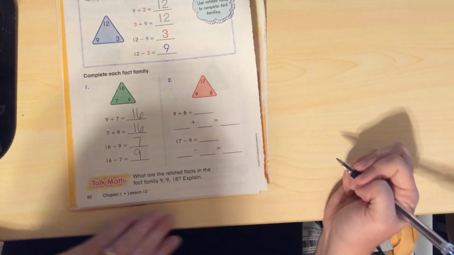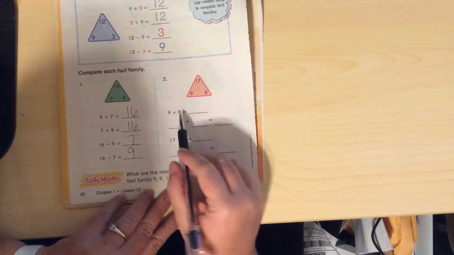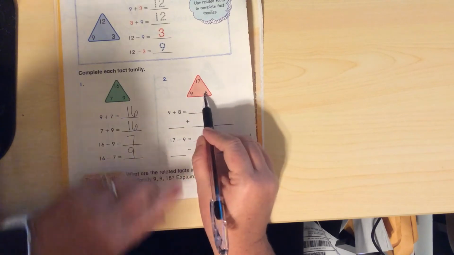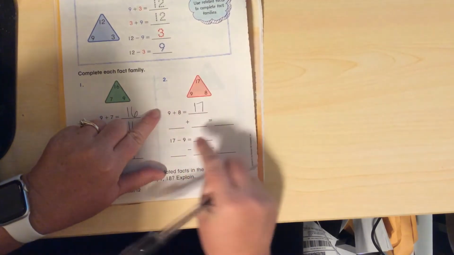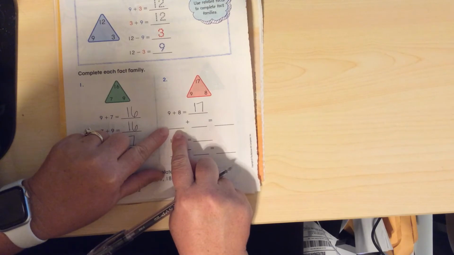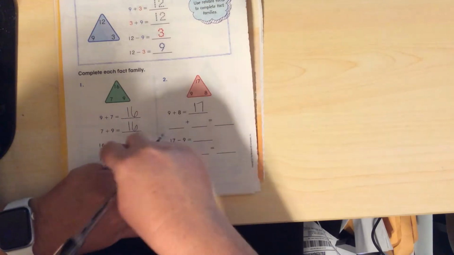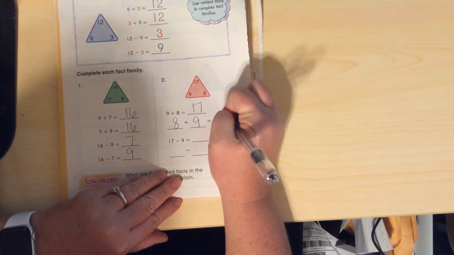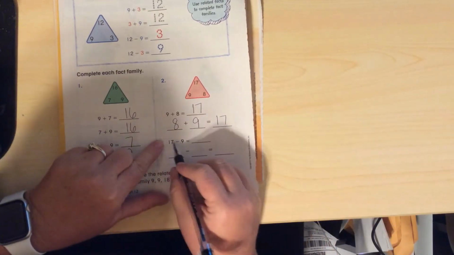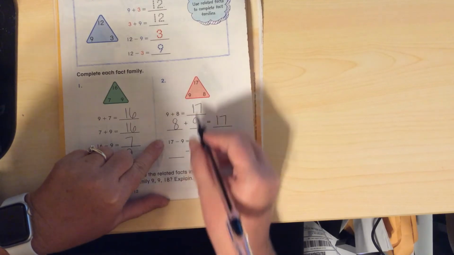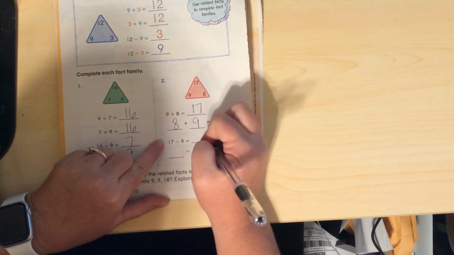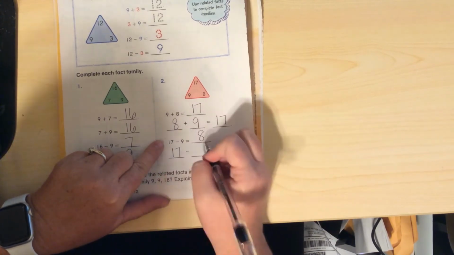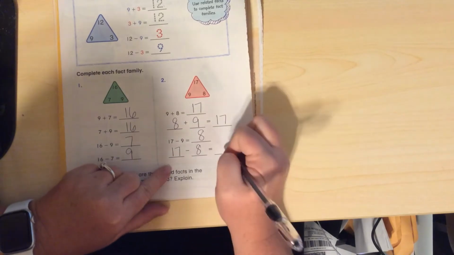All right. Now on this one, it's a little bit different. They don't have one of the additions, right? So they have 9 plus 8, and we know that's going to be 17. But now we have to write the second addition. Okay, so they already did 9 plus 8, so we want to switch them. So we're going to do 8 plus 9 equals 17. Okay, 17 take away 9 is what? 17 take away 9 is 8. Good job. And now we want to switch them, so we're going to do 17 take away 8 equals 9.